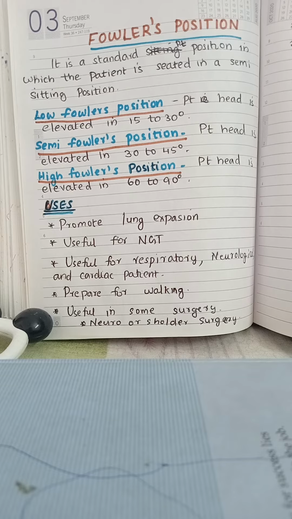Uses: promote lung expansion. In this position, gravity pulls the diaphragm downward, allowing greater chest and lung expansion, so it is good for patients with breathing difficulty. Why? In a sitting position, gravity pulls the diaphragm downwards, allowing greater chest and lung expansion. So it is good for breathing difficulty patients.